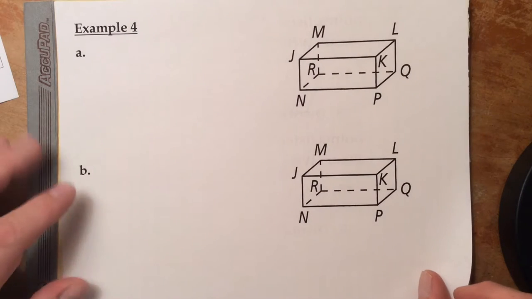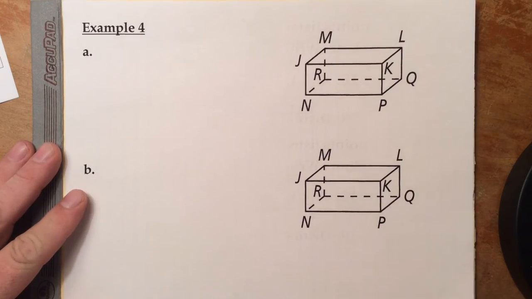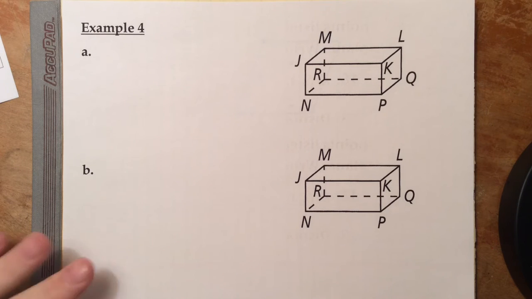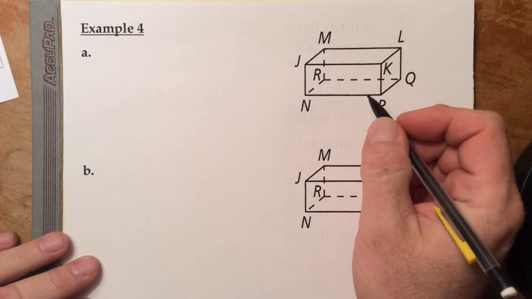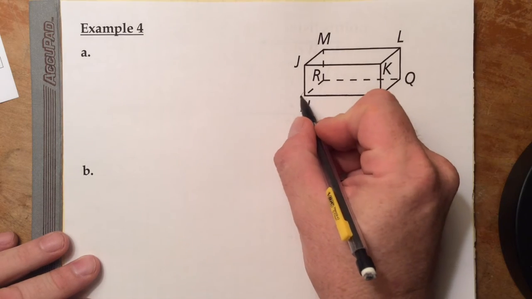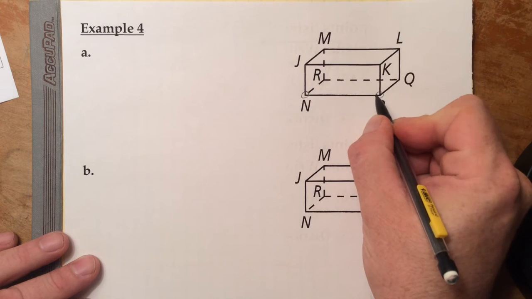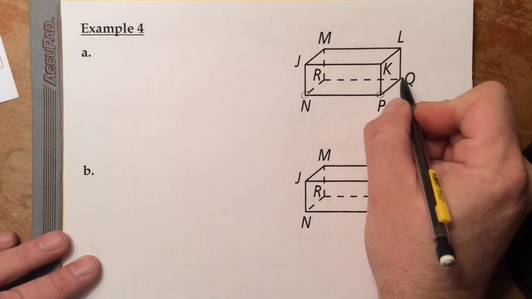Using that postulate, the concept behind it, take a look at example 4 here. Use the plane postulate, the one we just talked about, with each figure at the right. A. What plane contains points, that point right there, P and Q?